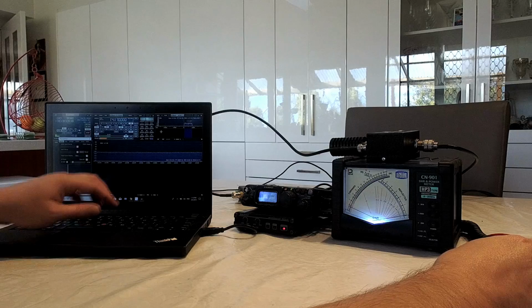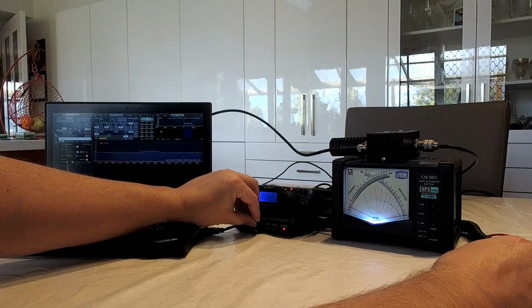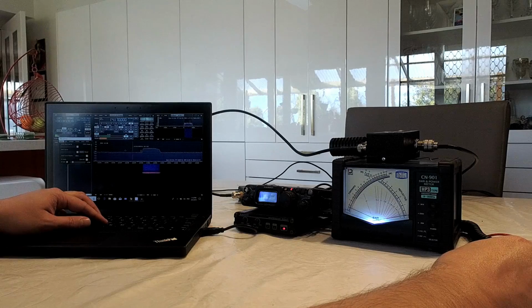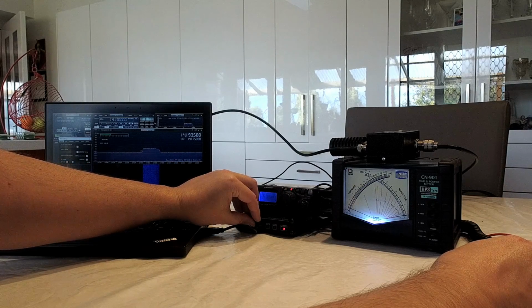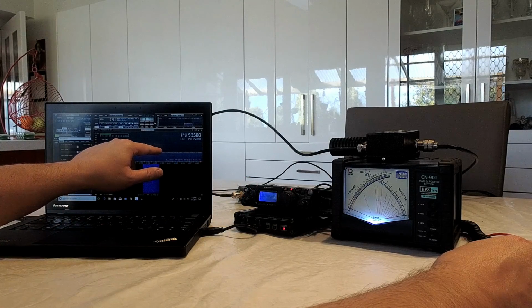All right, I'll start transmitting now. I'll dial down the power quite a bit. As I said, you've got to be very slow with these things. And I'll click here again. There we go, got a bit more space. Now, what are we putting out? We're putting out about half a watt. And you can see that's our transmitted bandwidth.